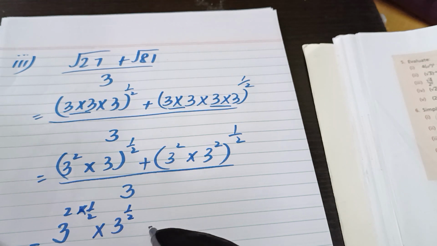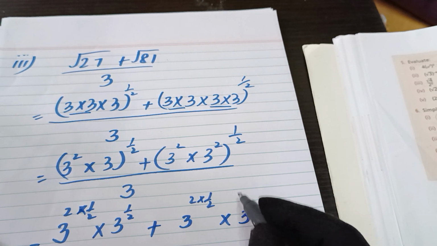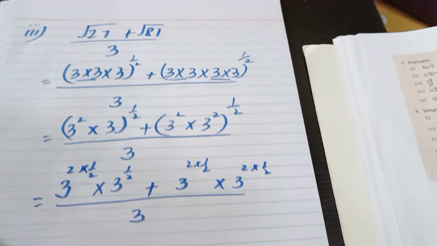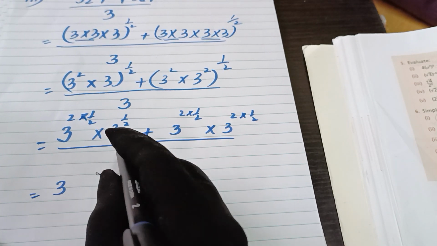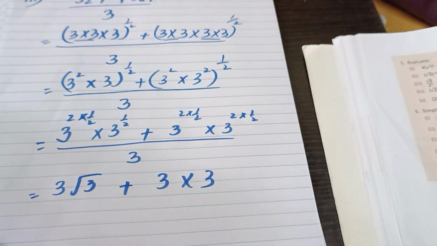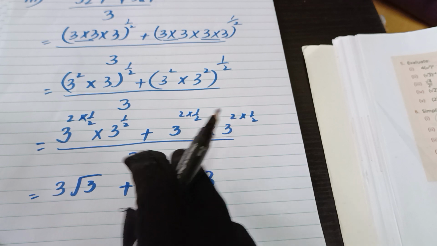This 3 power 1 by 2 plus 3 squared power 1 by 2, multiply the square and 1 by 2, divide by 3. This becomes 3. This will be inside the square root. 3 times 3. At this point we can give the denominator to both of these terms separately.